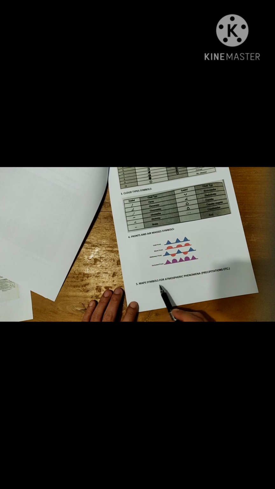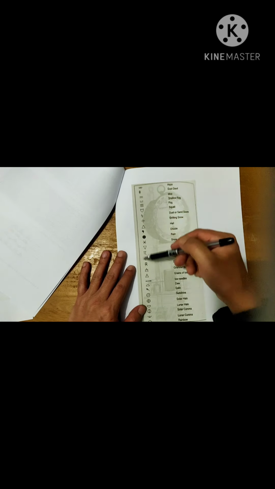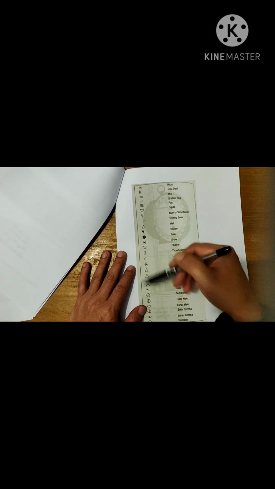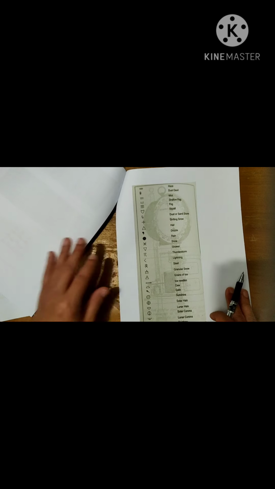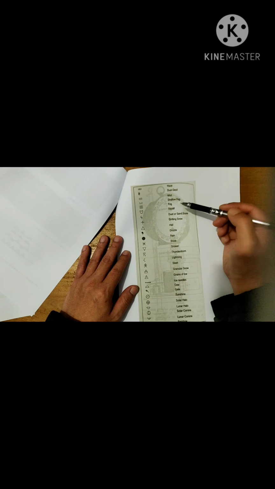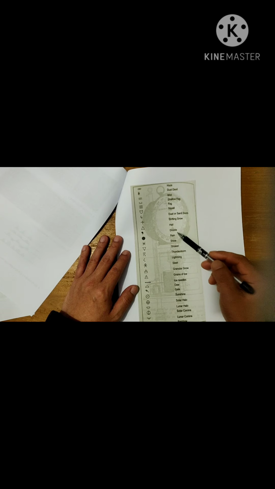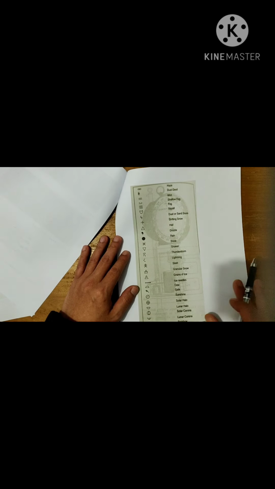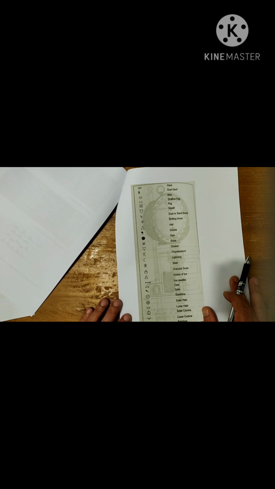Likewise, in number 5 we have map symbols for atmospheric phenomena, for example precipitation. Here we have given various atmospheric elements, and their symbols are given here. We have haze, dust devil, mist, fog. We also have rain, drizzle, snow, shower, thunderstorm. These symbols help to simplify the representation on weather maps.